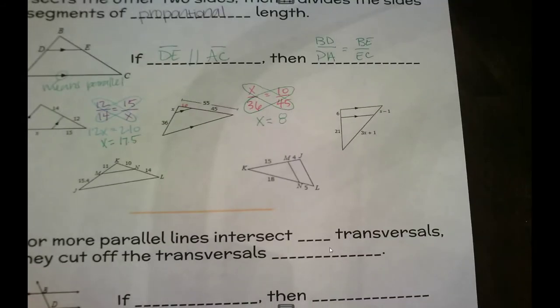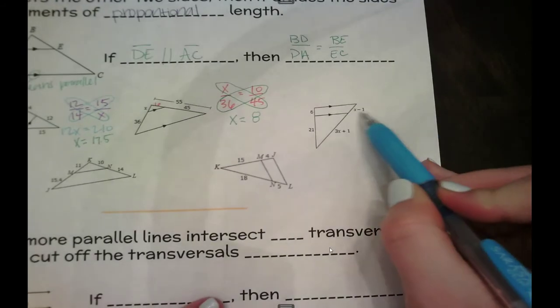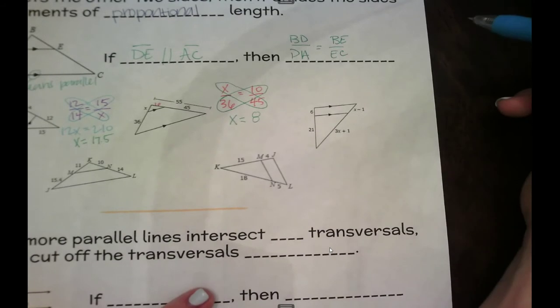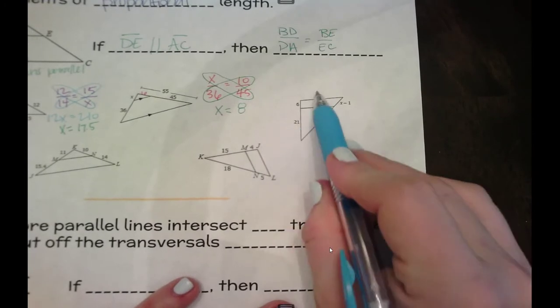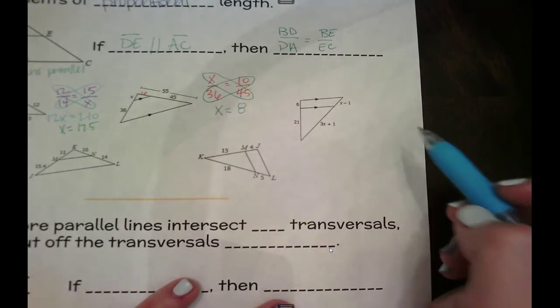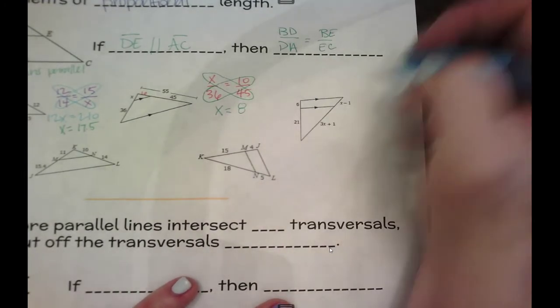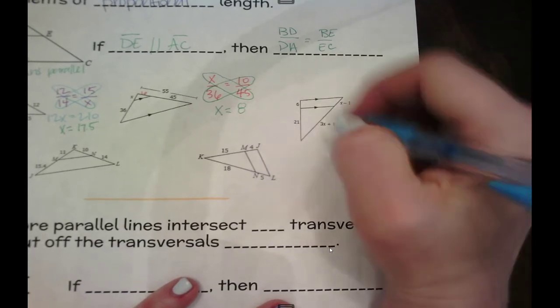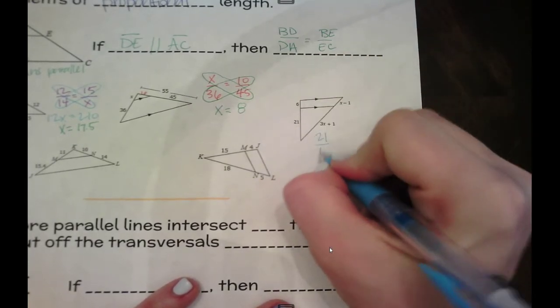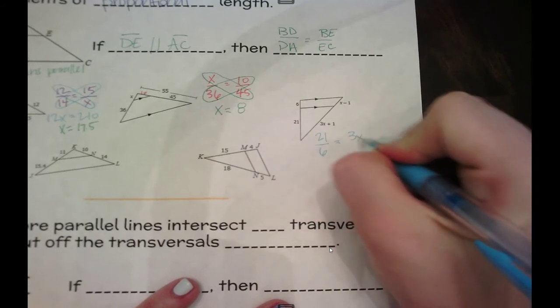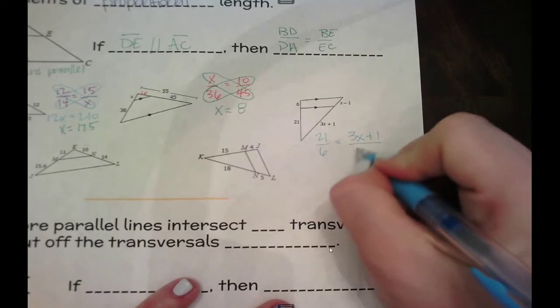This one I've included here just because it involves more terms than just an x. So again, we got our line inside, and it's parallel to the outside. So we have this case. 21 over 6 equals 3x plus 1 over x minus 1.